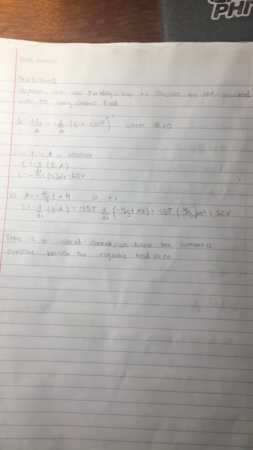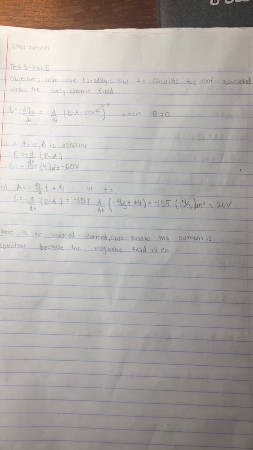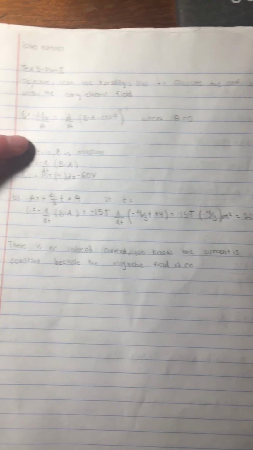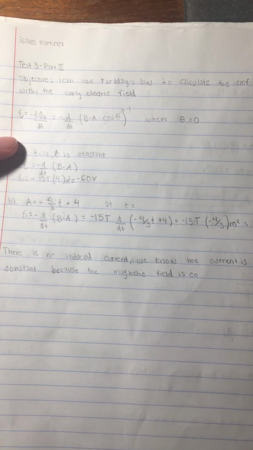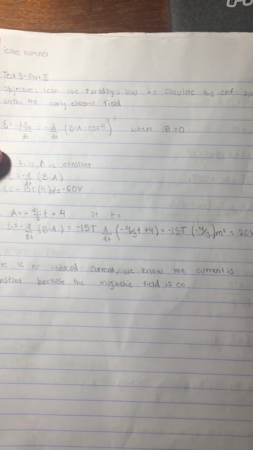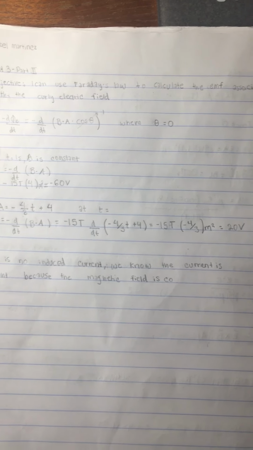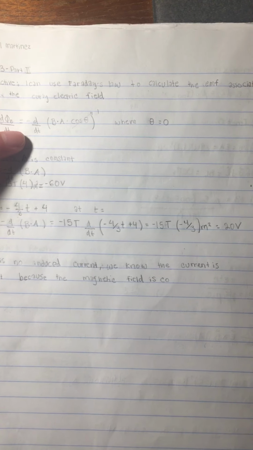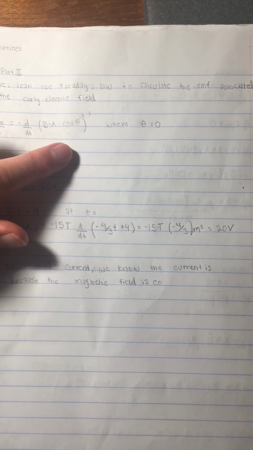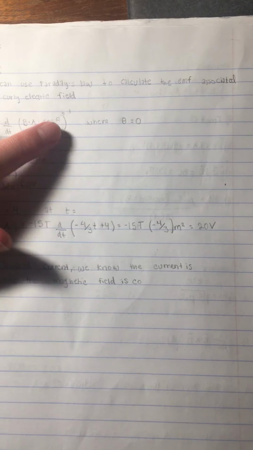The objective that this question satisfies is: I can use Faraday's law to calculate the EMF associated with the curly electric field. So we're going to use the form of Faraday's law: potential equals negative d magnetic flux over dt. In that case, that's going to be negative d over dt times the magnetic field times the area times cosine of theta, which goes to 1 because theta equals 0.